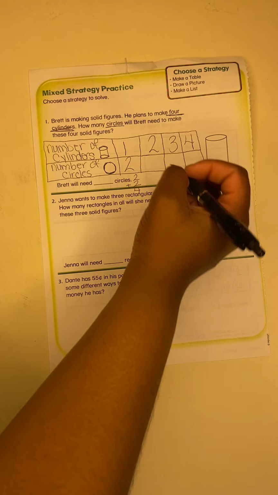Awesome job. So if I have 2 cylinders, then I have how many circles? Then I have 4 circles.